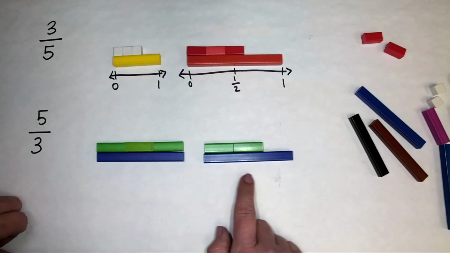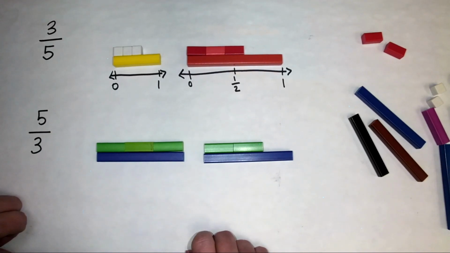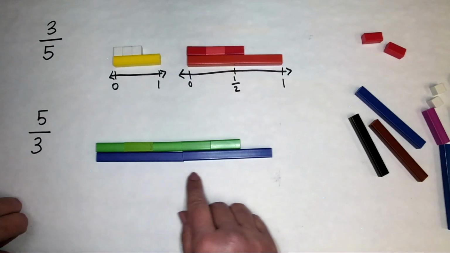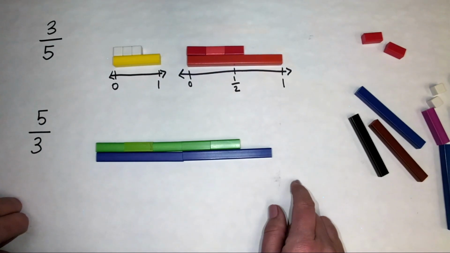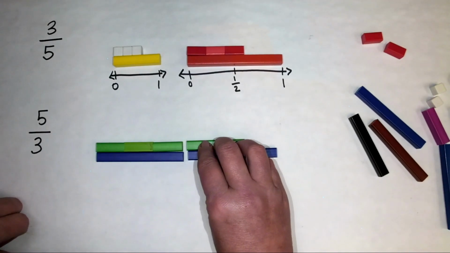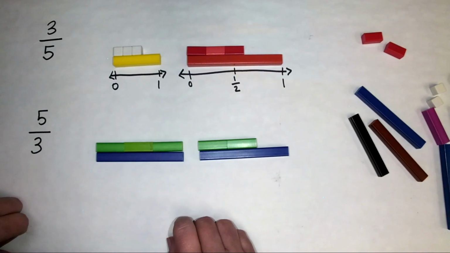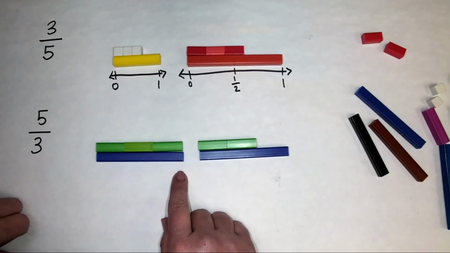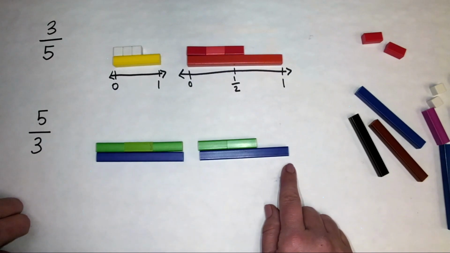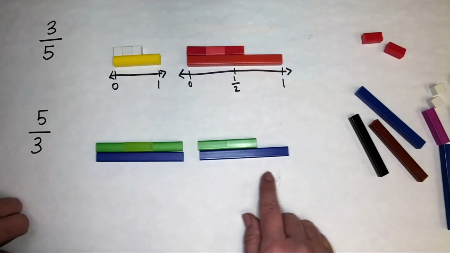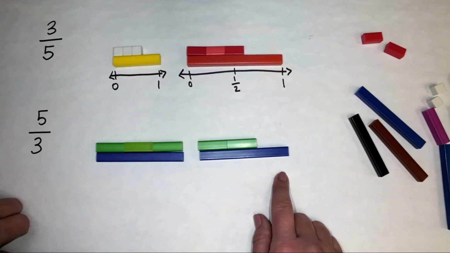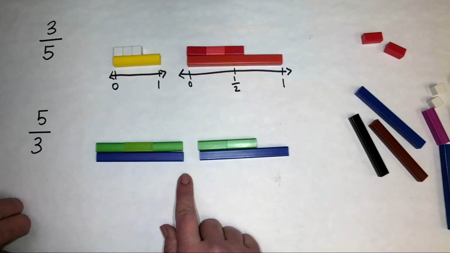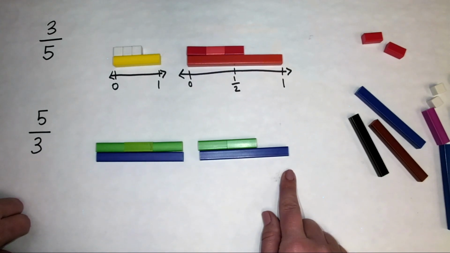Now, when you are using these Cuisenaire rods, and when we are working with fractions that are greater than 1, you really have to think about the spacing of these Cuisenaire rods. Because if I place these too close together, oh my gosh, that ends up looking like 5/6. But it's not 5/6, it's 5/3. So I'm going to put a little space here between this first set of 3/3 and this second set of what would be 3/3, but I'm only showing 2 of those 3 equal parts to show that I have a break between 0 and 1 and 2 on my number line.